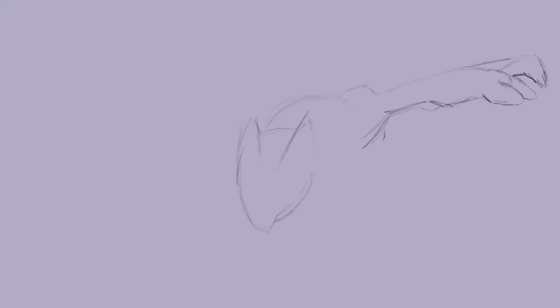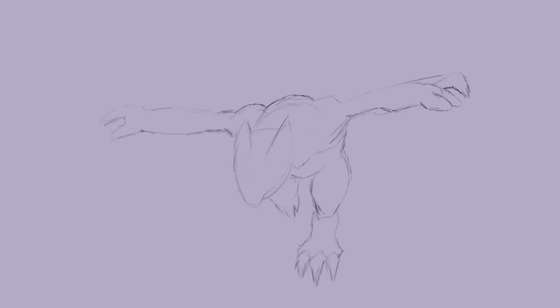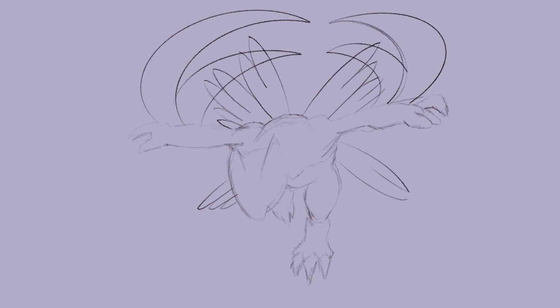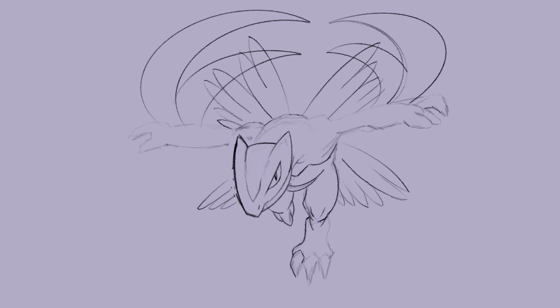Then, add new layer to create the rough sketch. It's okay if you make it look so messy, that's the point of rough sketch. To determine which line is good for the outline later, you can start from anywhere you like. Don't forget to add some details and make the right proportion in this phase.